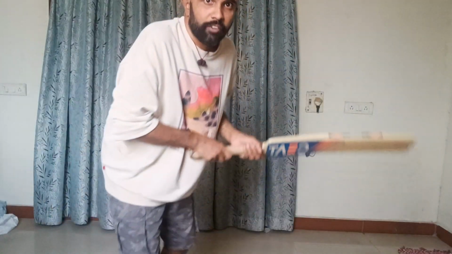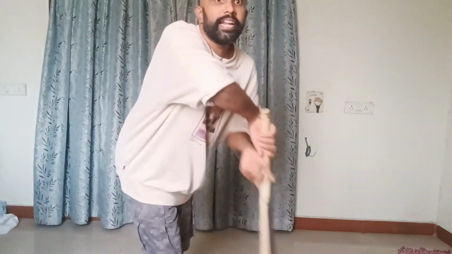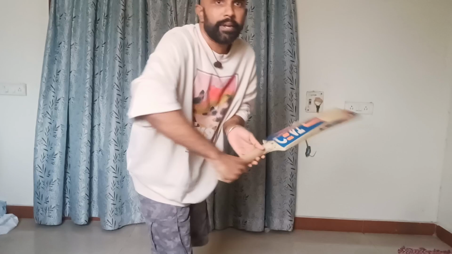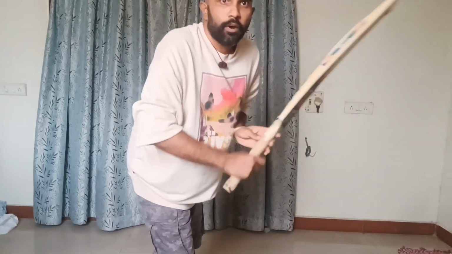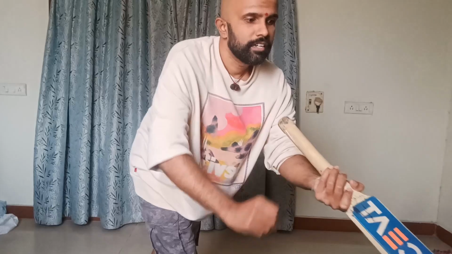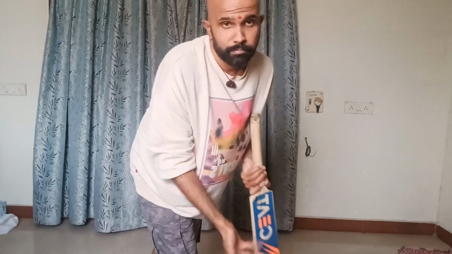Like I'm playing a cover drive and I played early, the ball has not left the bowler's arm, but I have already played a shot. If that ball has already come and I am already here, if it's hitting here or the top of the bat or missing, it should not do that.